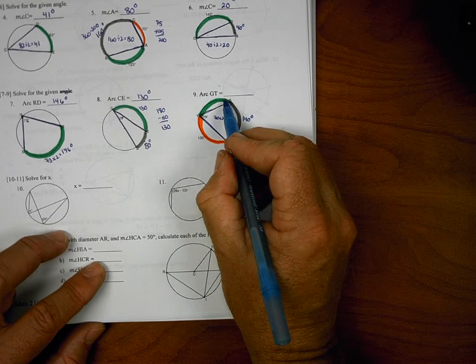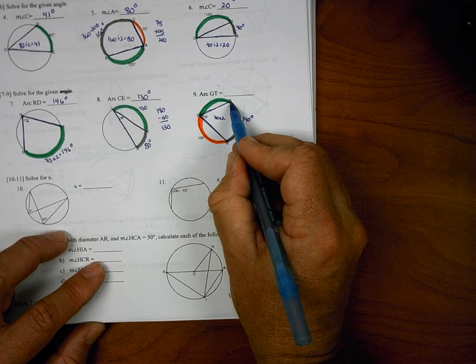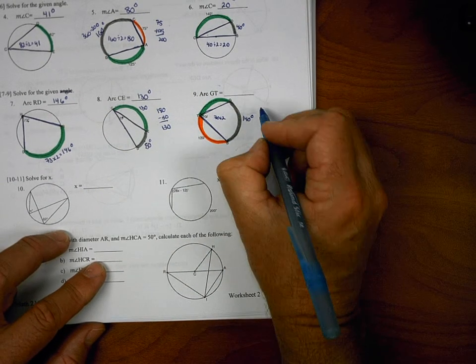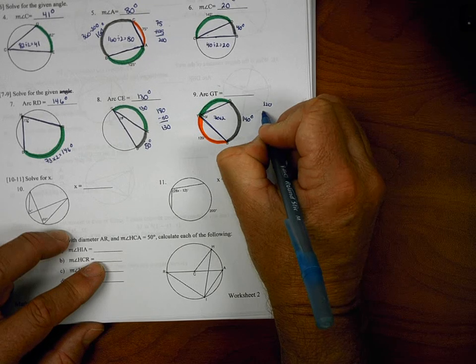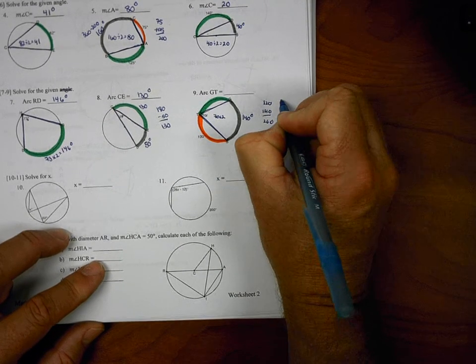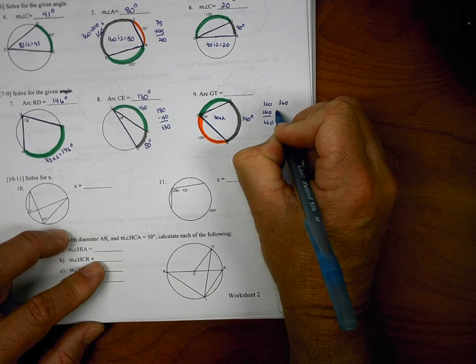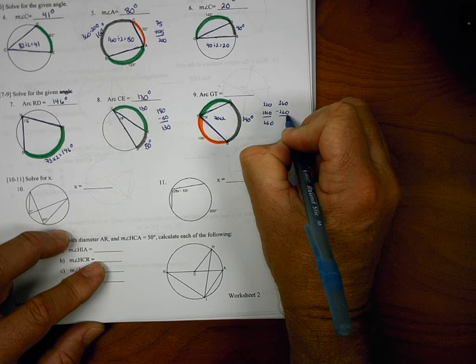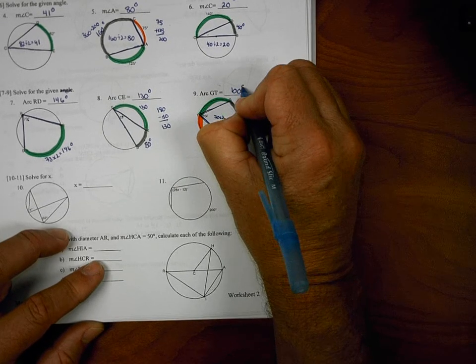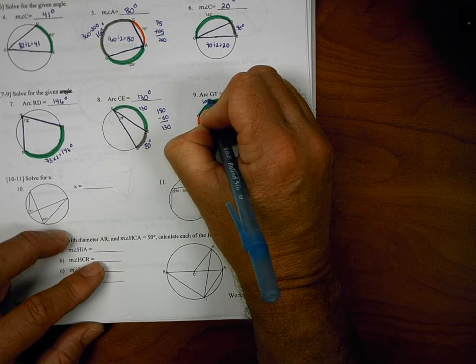Now if you notice, we've got 3 arcs that encompass the entire circle. So 120 and 140, if I add those two up, that gives me 260. Then if I subtract 260 from 360, because 360 is an entire circle, I get 100 degrees. So arc G to T is going to be 100 degrees.